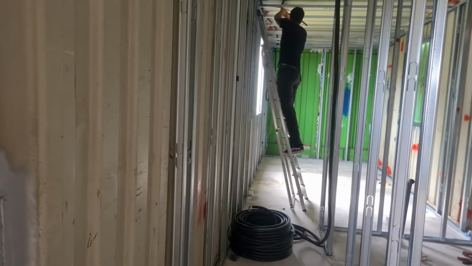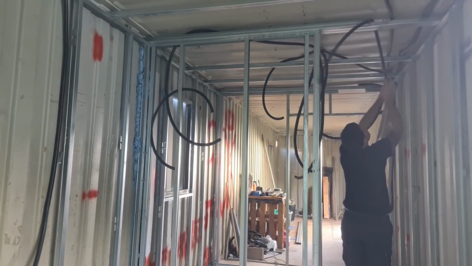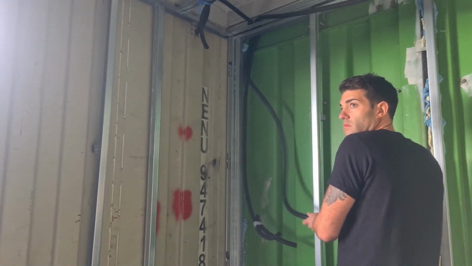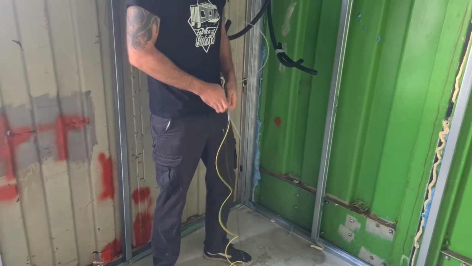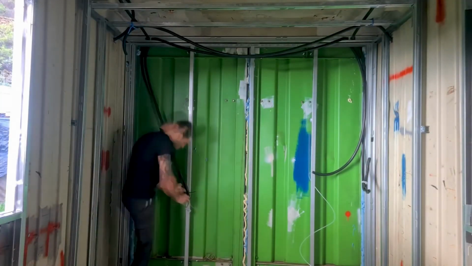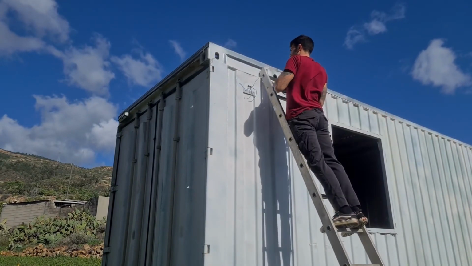Reinforcing the steel frame structure creates certainty for the space, followed by running the electrical conduit. Neatly arrange electrical conduits to make future work convenient and easy.